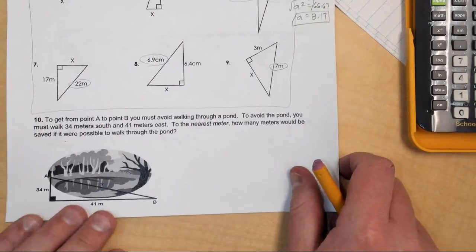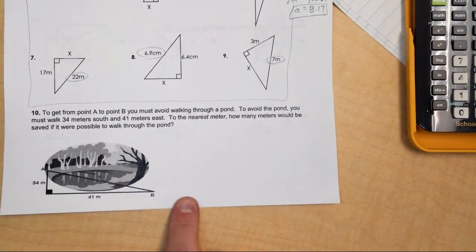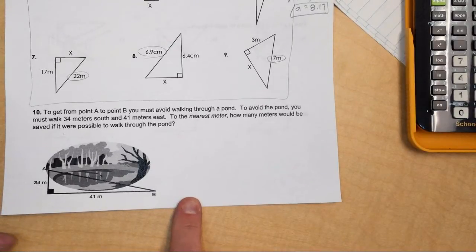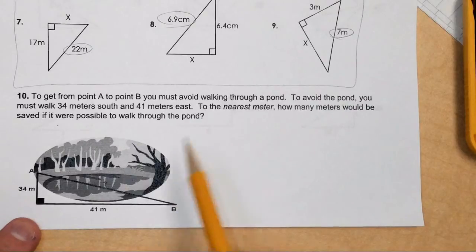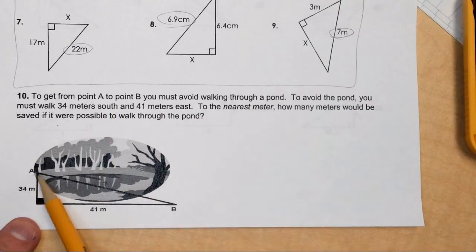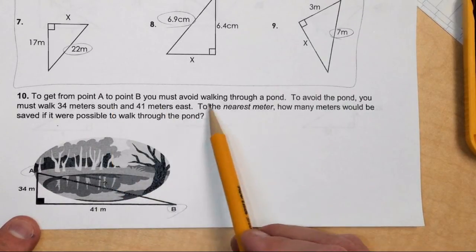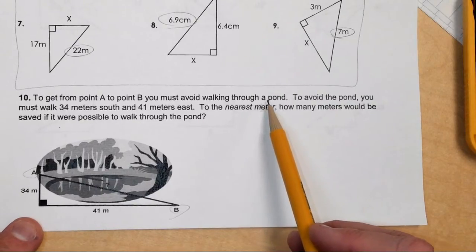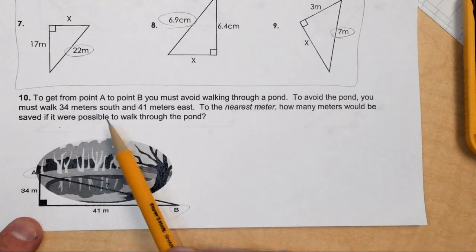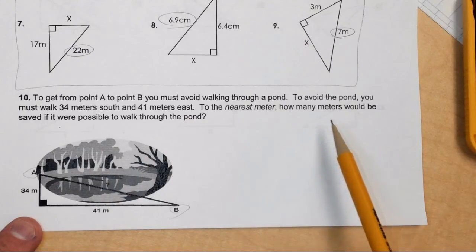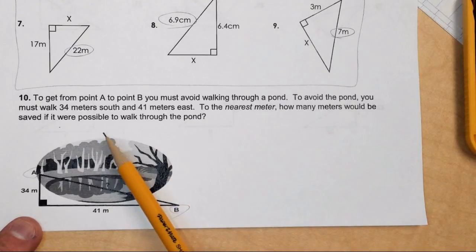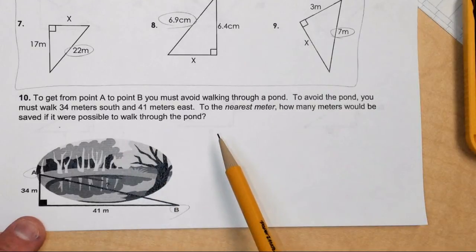10's a good question, and I don't think I did one of these in my class just because we didn't have the time to do it. So that's why I'm going to do this right now. To get from point A to point B, you must avoid walking through a pond. To avoid the pond, you must walk 34 meters south and 41 meters east. To the nearest meter, how many meters would be saved if it were possible to walk through the pond?